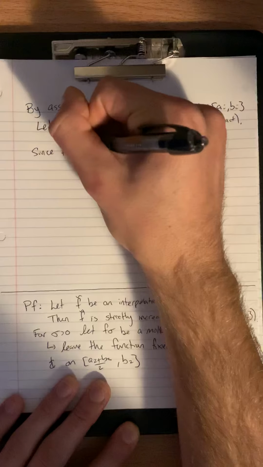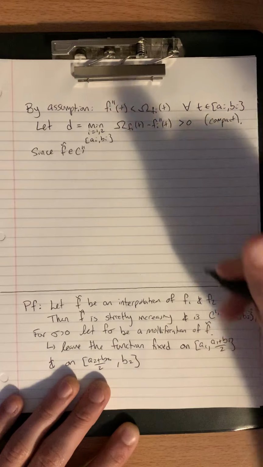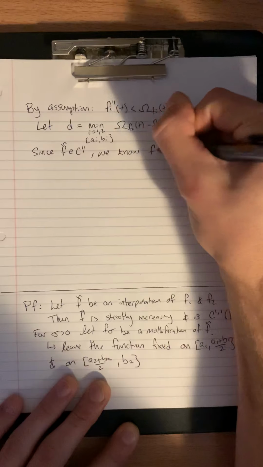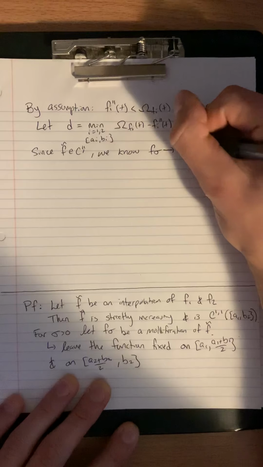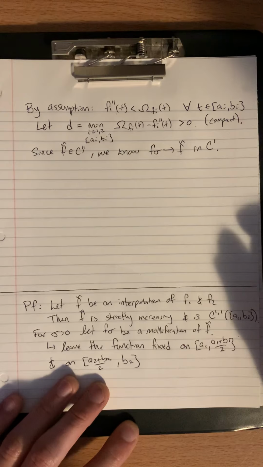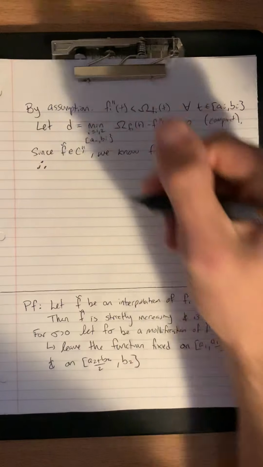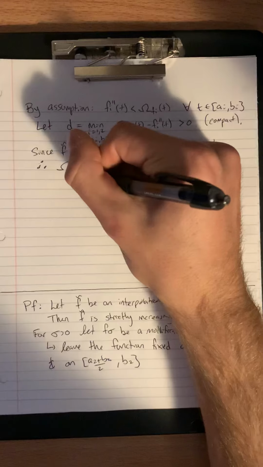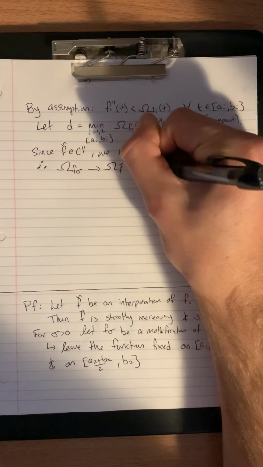Since F tilde is in C^1,1, we know that F sigma is going to converge to F tilde in C^1, just by properties of mollifications. So therefore, capital omega of F sigma approaches capital omega of F tilde uniformly.